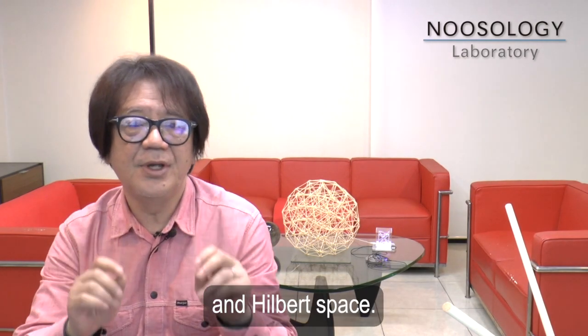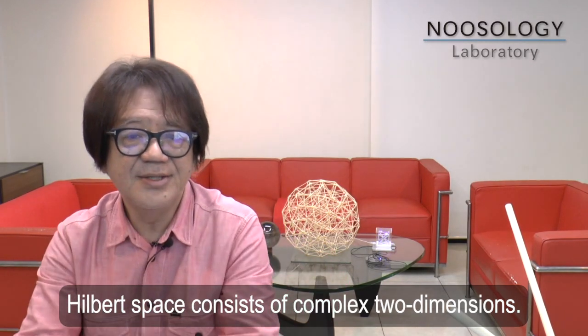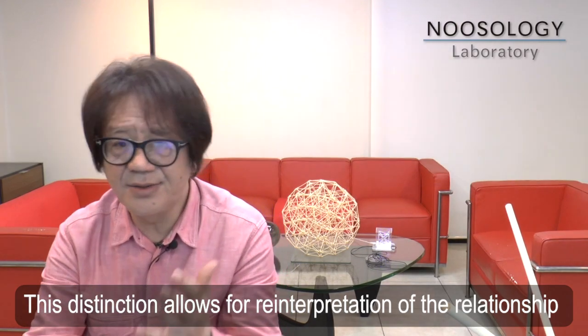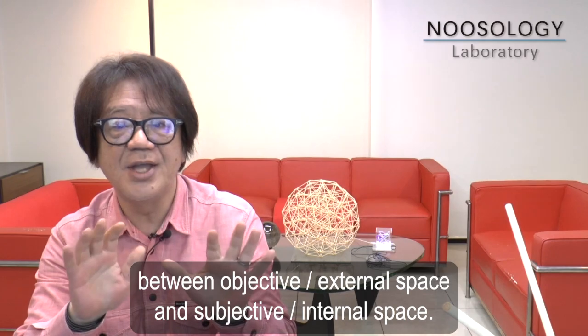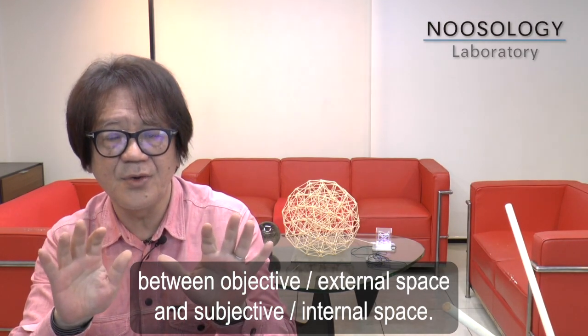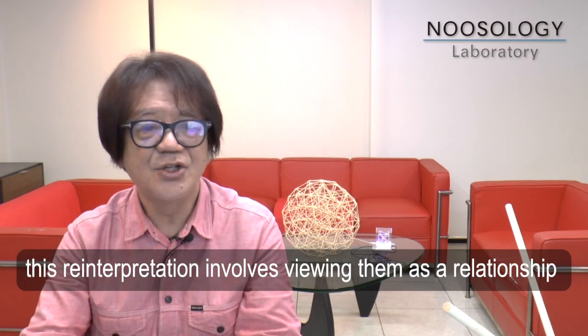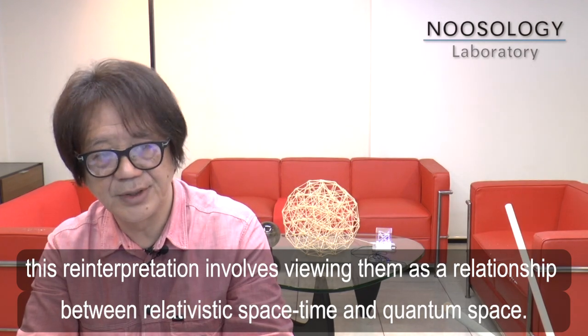Hilbert space consists of complex two dimensions. This distinction allows for a reinterpretation of a relationship between objective or external space and subjective or internal space. In other words, this reinterpretation involves viewing them as a relationship between relativistic spacetime and quantum space.